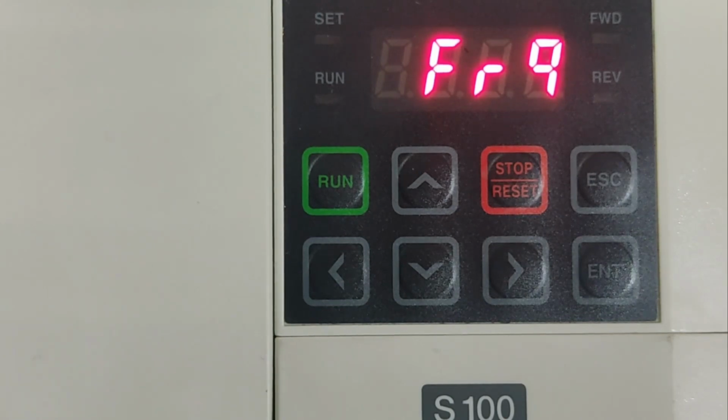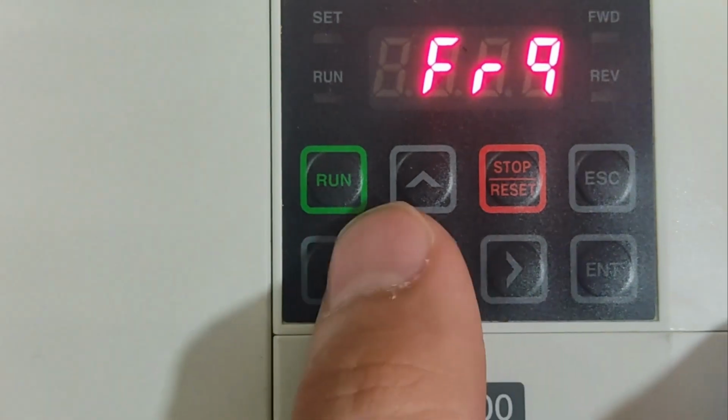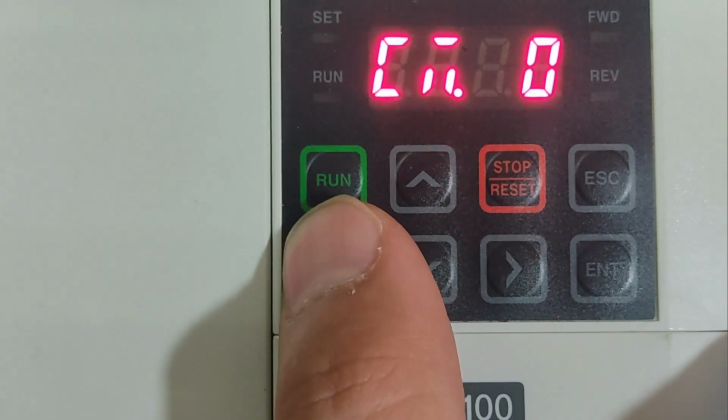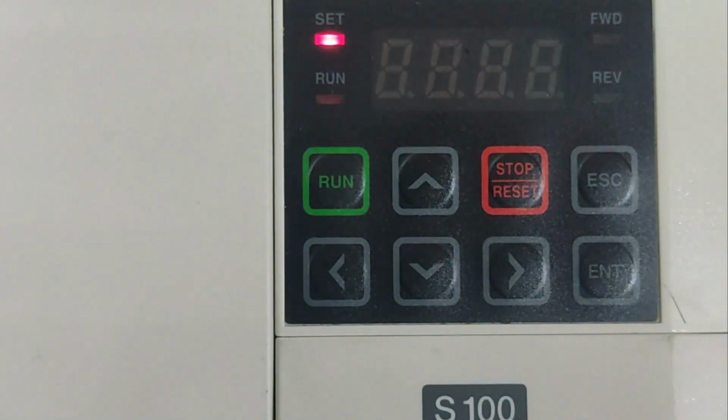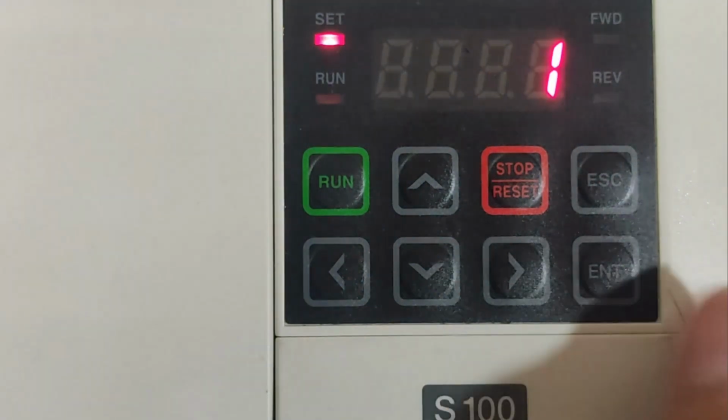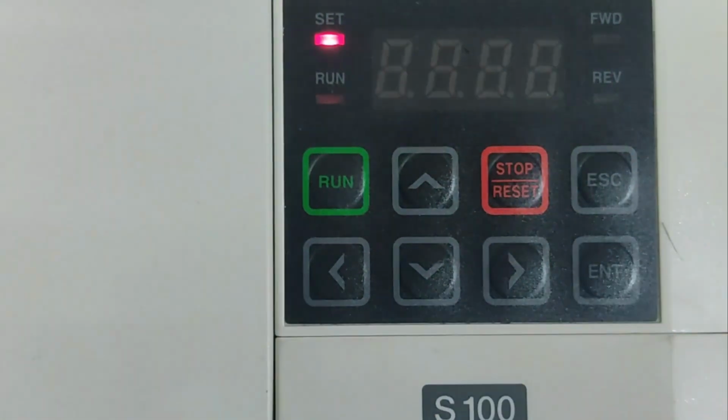Now the other parameters we need to set are station, baud rate, parity, stop bit, and the number of bits. We said we need to enter the CM group and set these parameters. I enter the CM group. CM1 is for my station. You see its value is 1, so my station ID is 1.